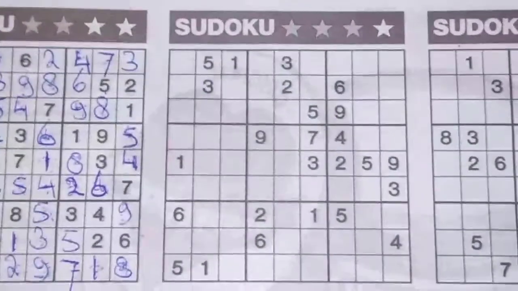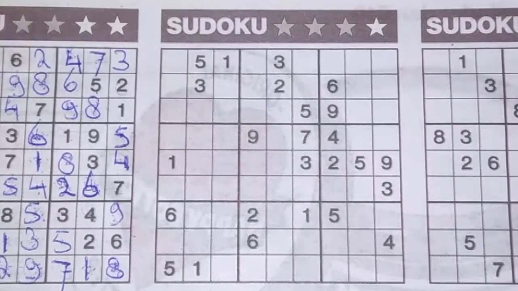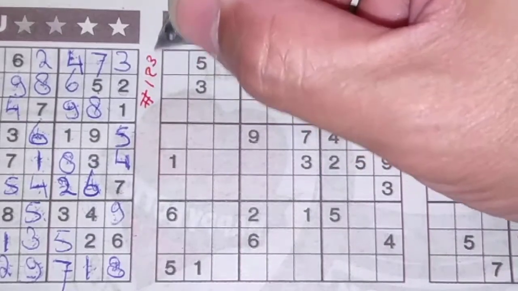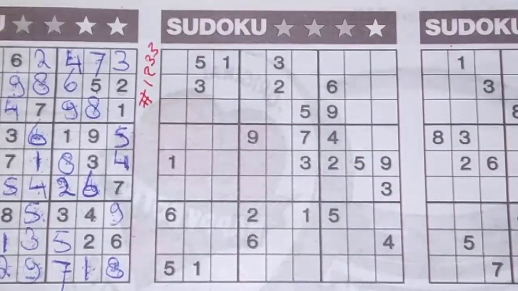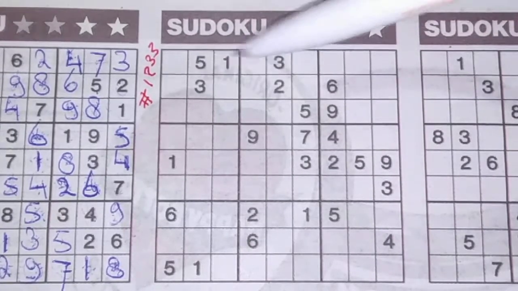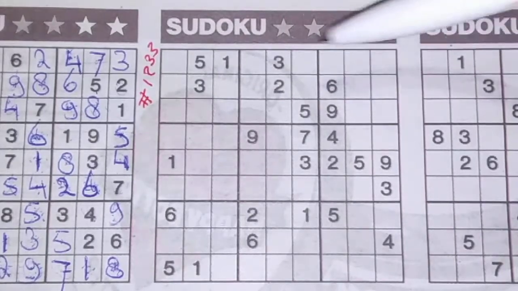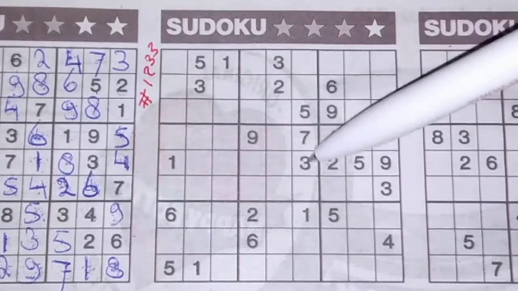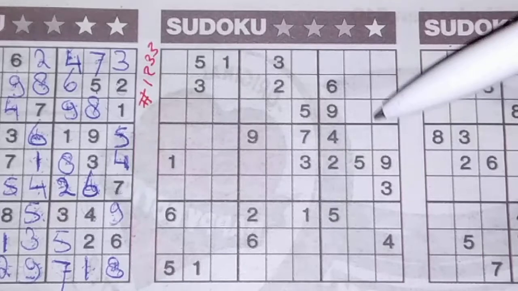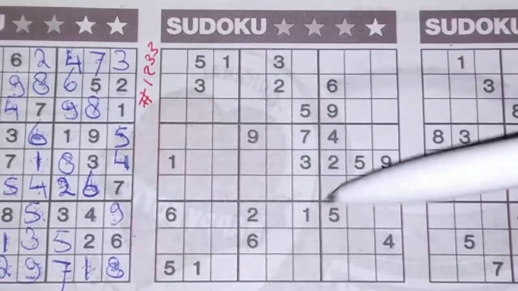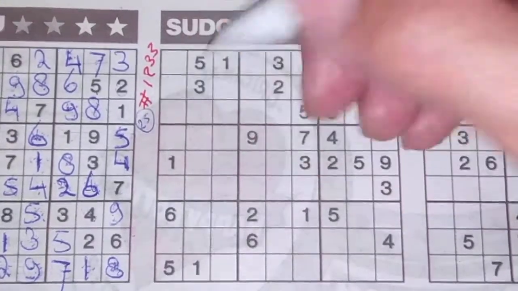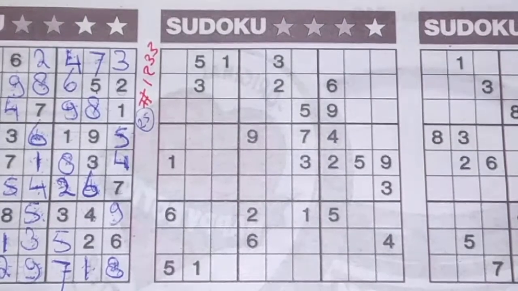A 3-star Sudoku, and this will be a number 1, 2, 3, 3. Yes. And before I start, I always count the printed numbers in the Sudoku. We have here 3 plus 3 is equal to 6, plus 2 is 8, plus 1 is 9, plus 3 is 12, plus 5 is 17, plus 3 is 20, 23, 25. Correct. As expected, 25. The previous one has 26.